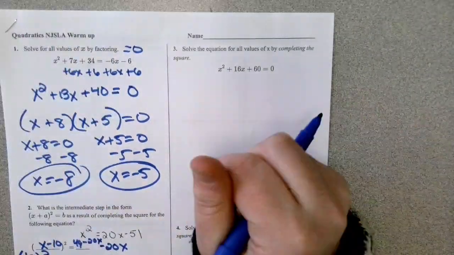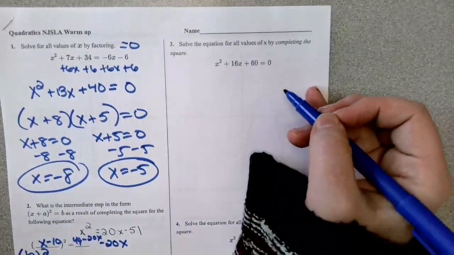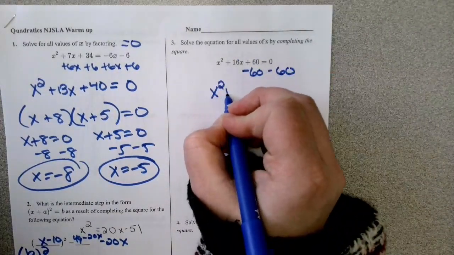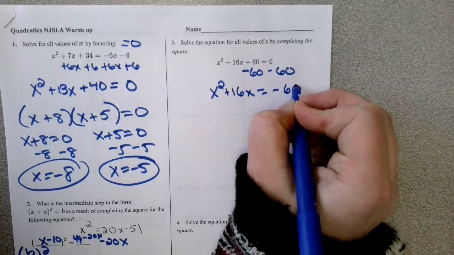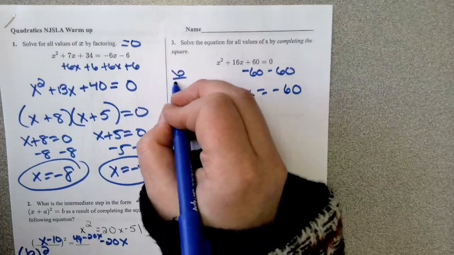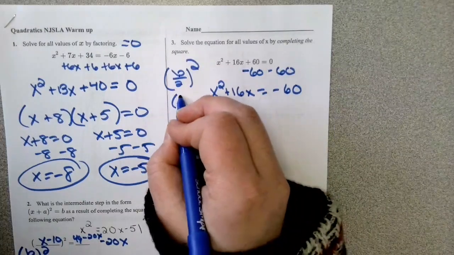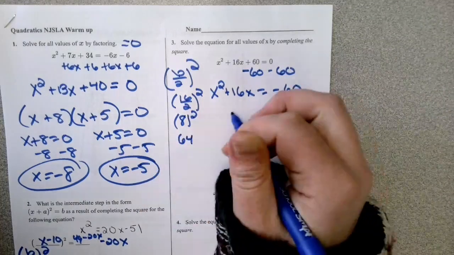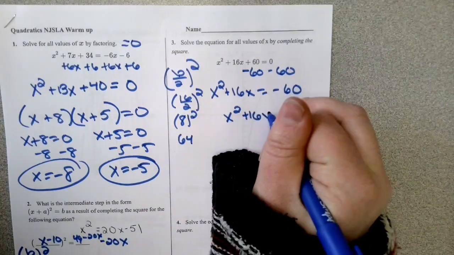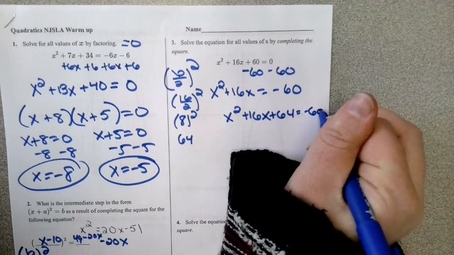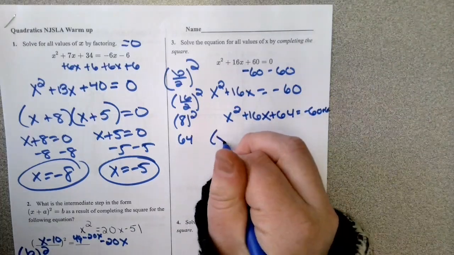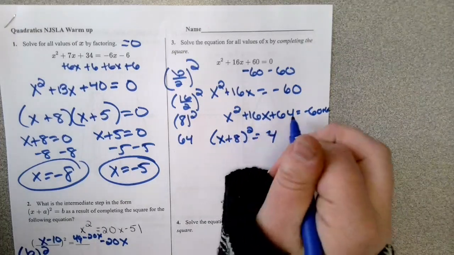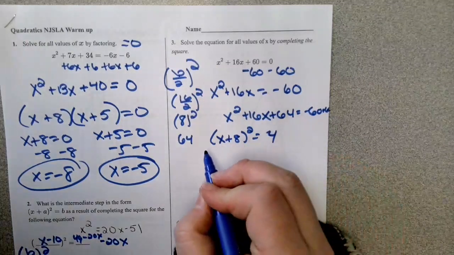Alright, completing the square, the same one as before. It's just now finishing it and actually solving it. So all variables on one side, the constant is on the other. b divided by 2 squared. 16 divided by 2 squared, 8 squared is 64. Add that number to both sides. Sorry, I ran out of room. That's 4. The number that goes here is 8. 8 times 8 is 64. 8 plus 8 is 16.